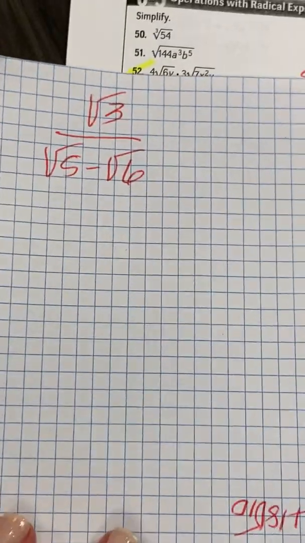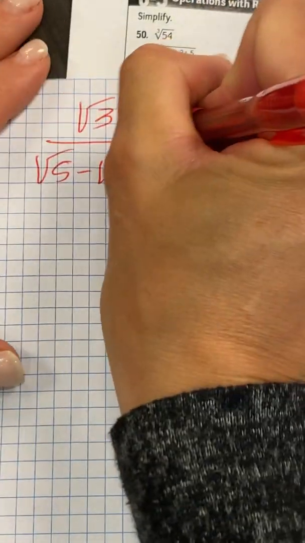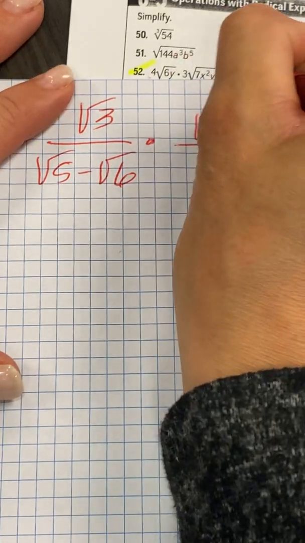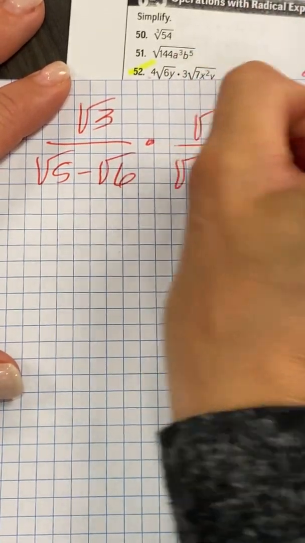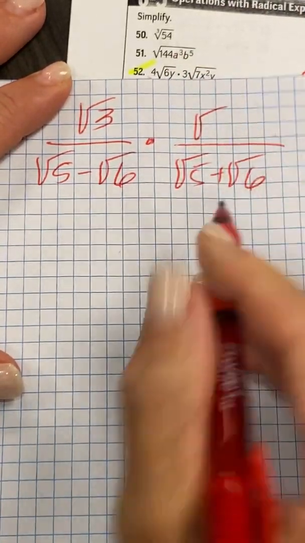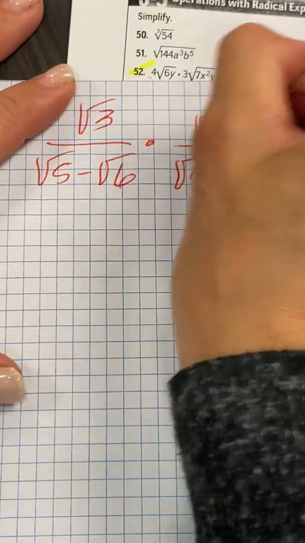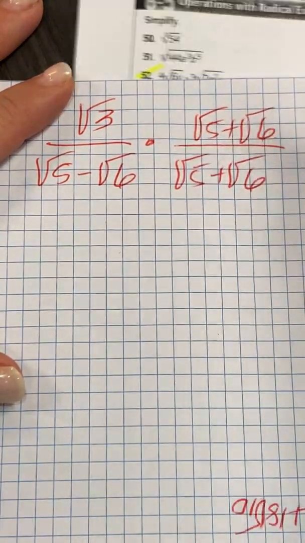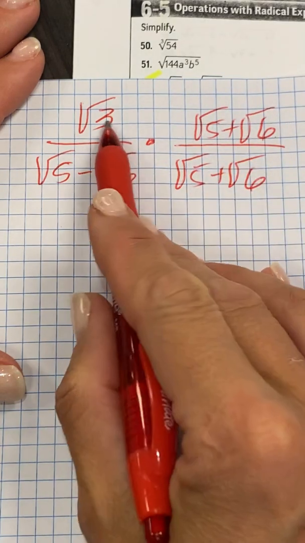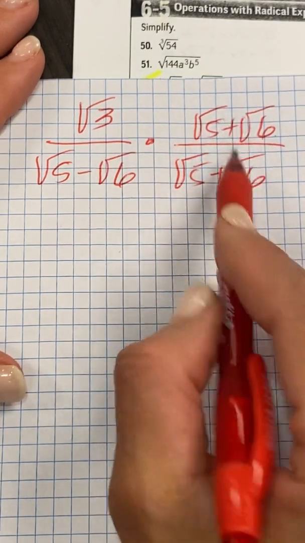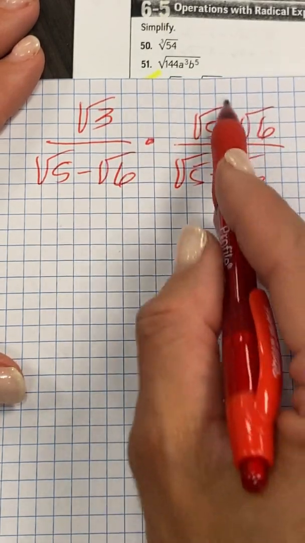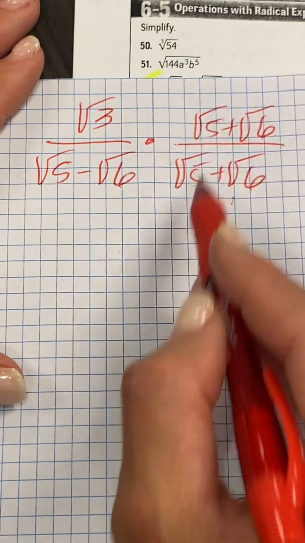Ready? Okay, what is the conjugate? Square root of 5 plus square root of 6. And then the numerator has to be the same. That's where a lot of people make their mistake. They try to put this same thing on the numerator. The denominator and numerator have to match. This has to be a value of 1.